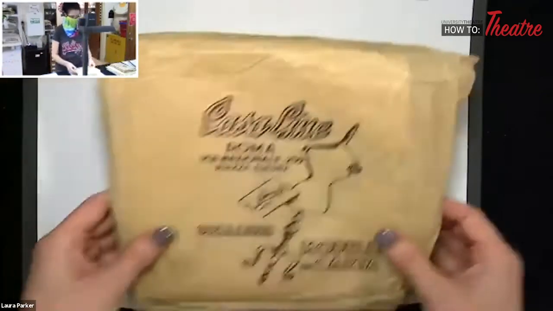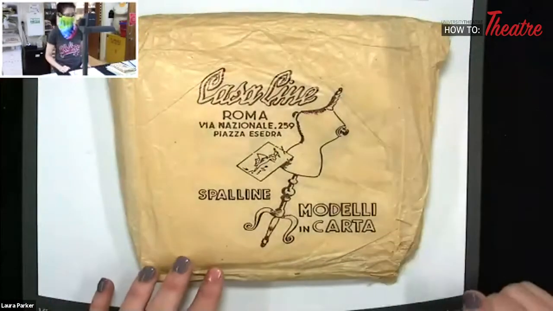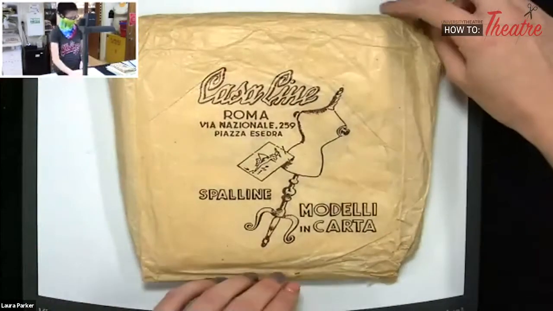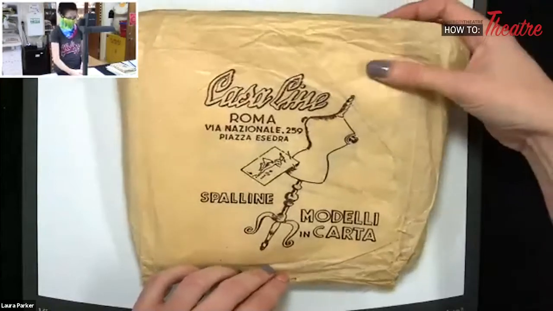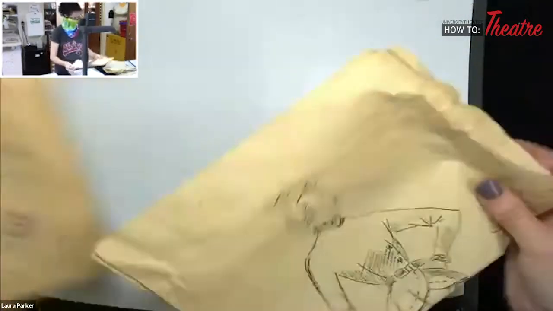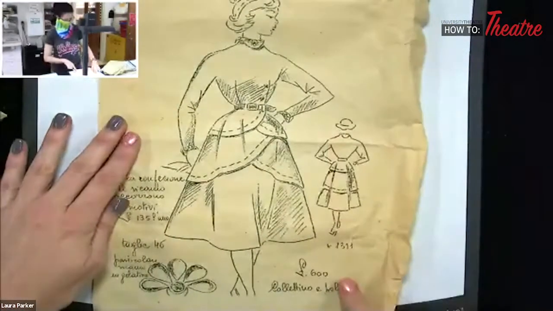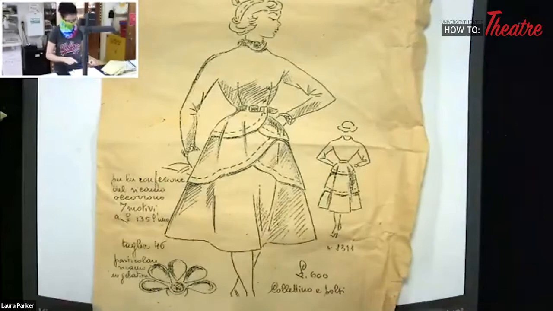Oh, this one is one of my favorites too. So this came in a donation a few years ago, and this is a 1950s pattern. It is an Italian pattern. And it is just a lovely, lovely drawing here. It's in Italian. I have no idea what it says.